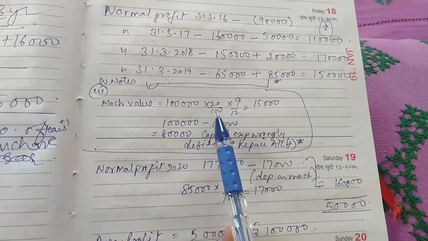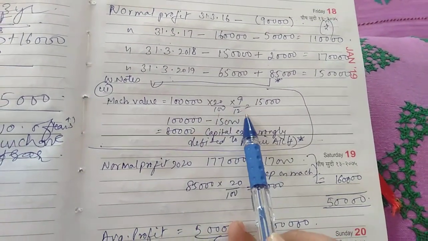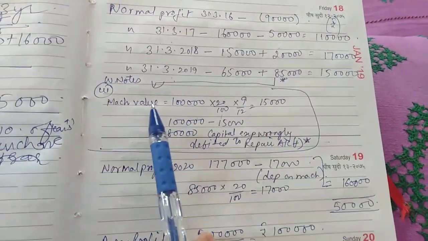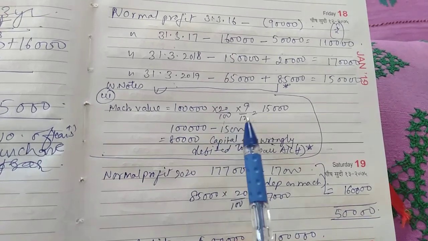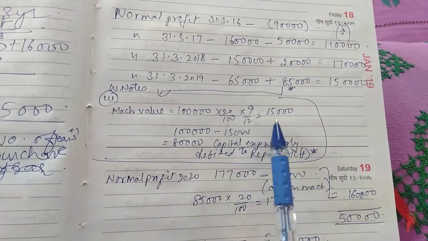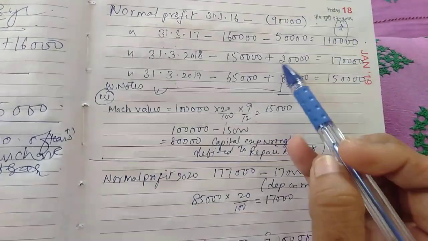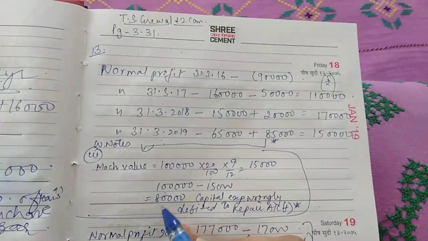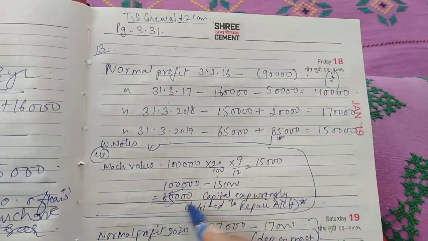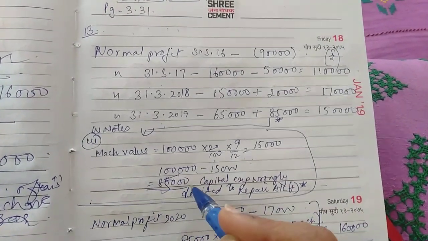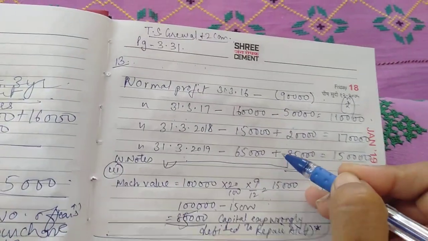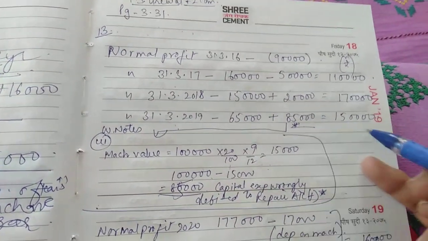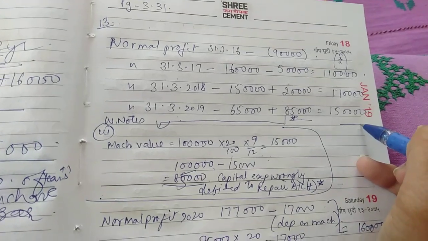1 lakh multiplied by 20% depreciation for how many months? From 1st July to 31st March? 9 months. So 1 lakh multiplied by 20% multiplied by 9 upon 12 will be 15,000. This 15,000 you have to deduct from 1 lakh. You will get 85,000, which you have to add here. Clear? Because it is wrongly debited. Now this total becomes 1,50,000.